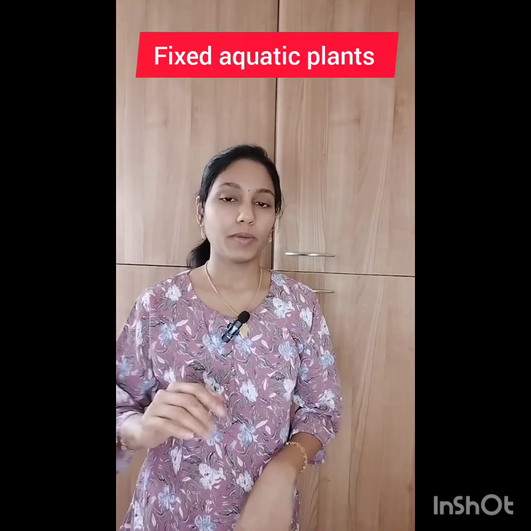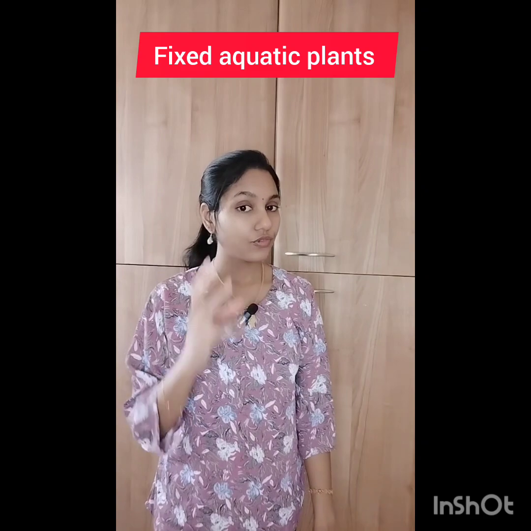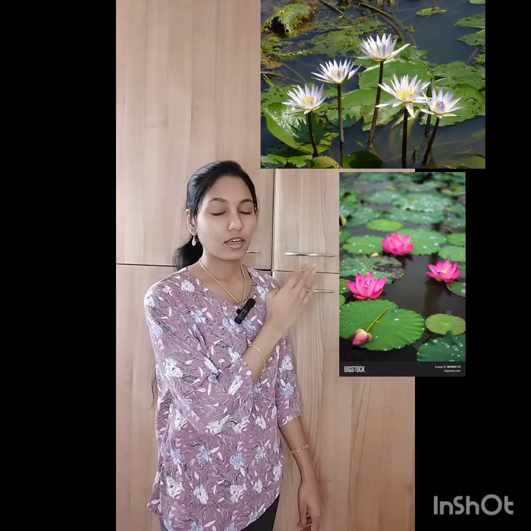Today we are going to study about the fixed aquatic plants. Their roots are fixed to the mud at the bottom of the ponds or lakes. Fixed aquatic plants: this is a water lily and this is a lotus plant. The examples for fixed aquatic plants are water lily and lotus.